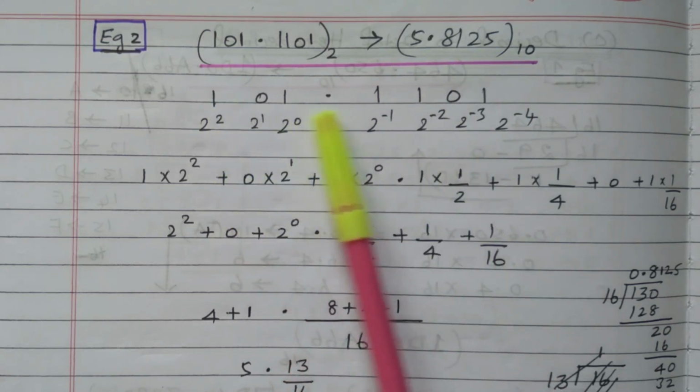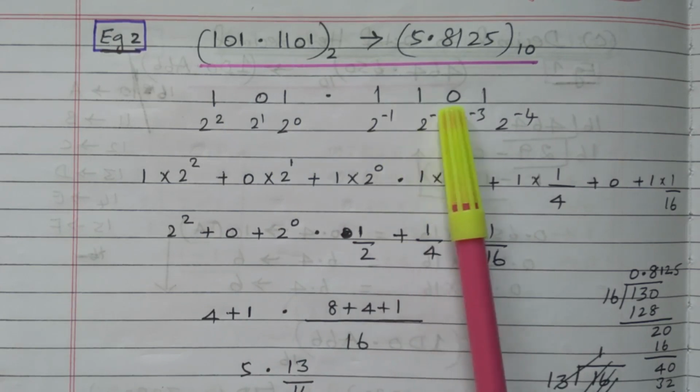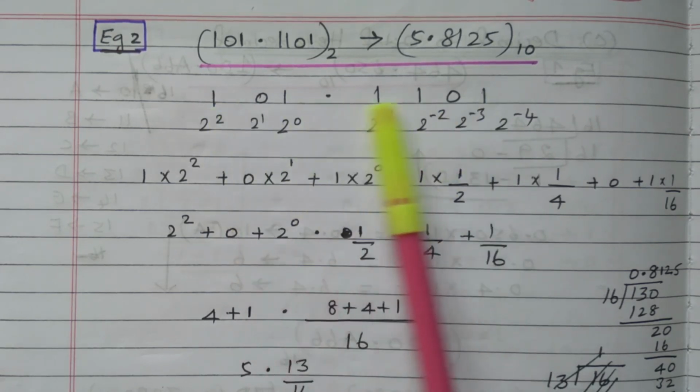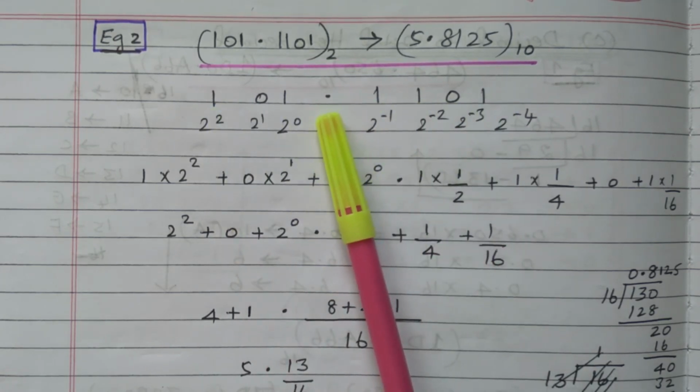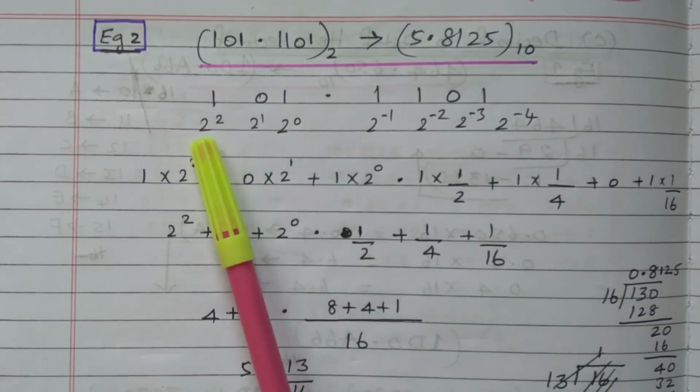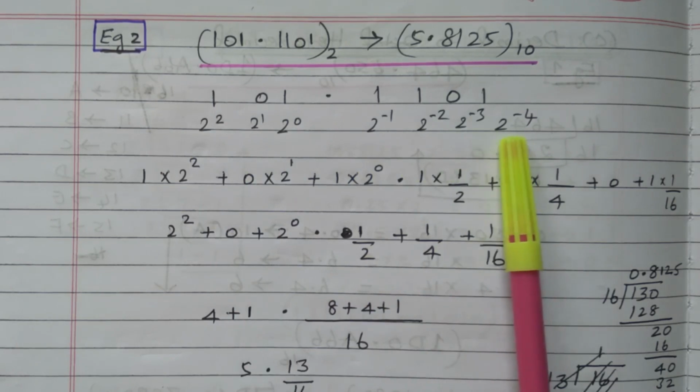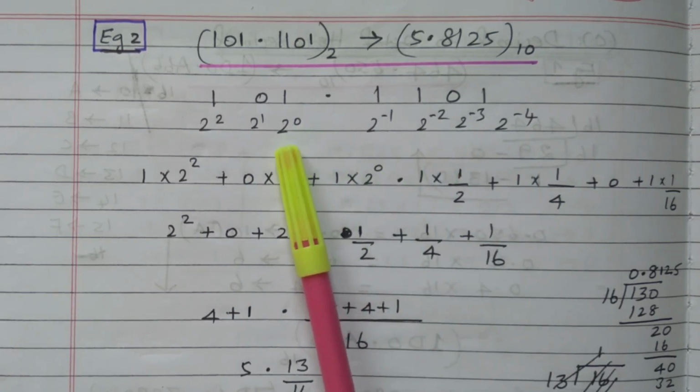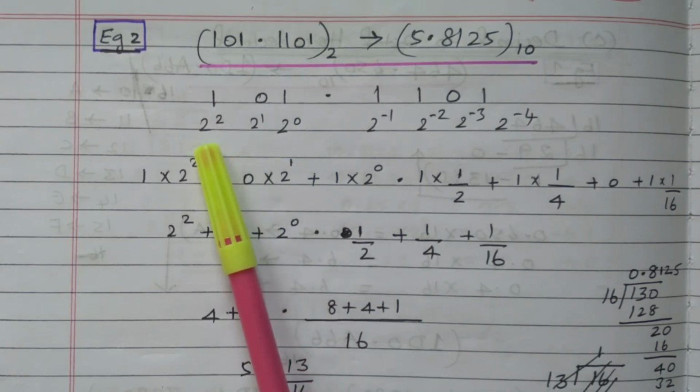Now we'll write the binary number 101.1101. Right? The number is written. Here we have the point available. Now starting from here, this is LSB and this is MSB and this is the decimal point. Right? So starting from here, you multiply with 2 to the power 0, 2 to the power 1 and 2 to the power 2. Very similar to the previous example.